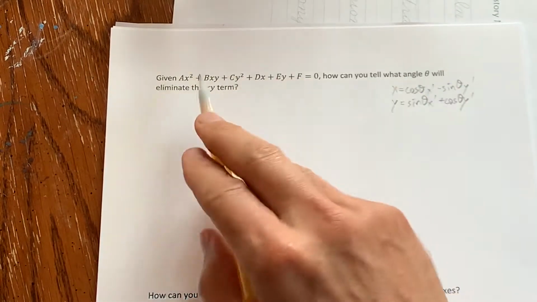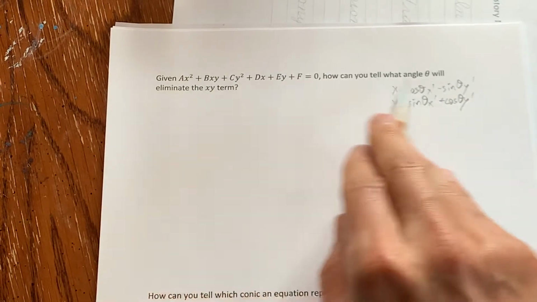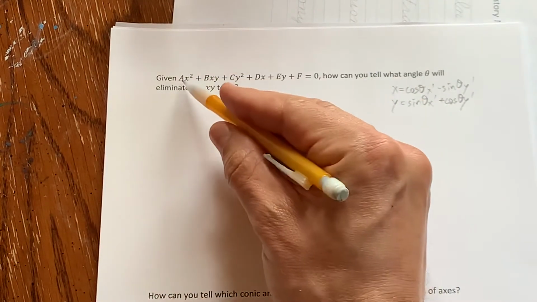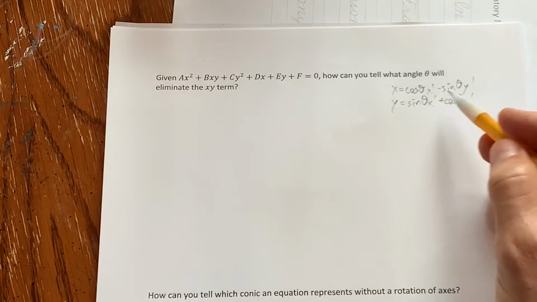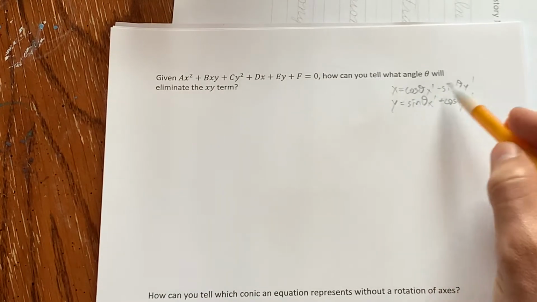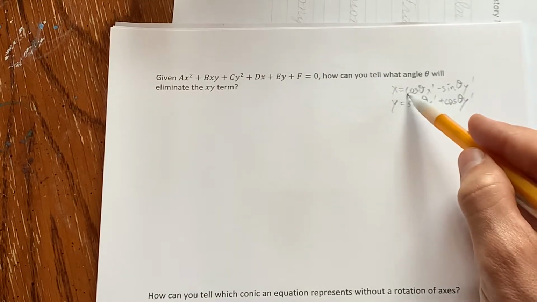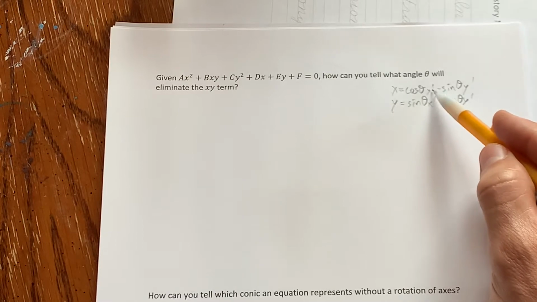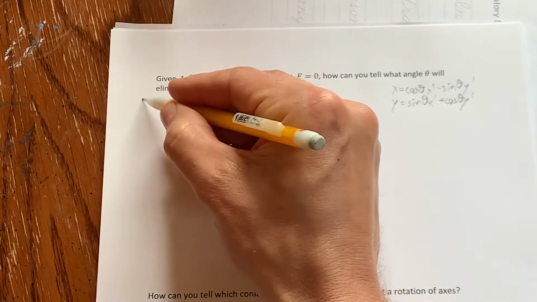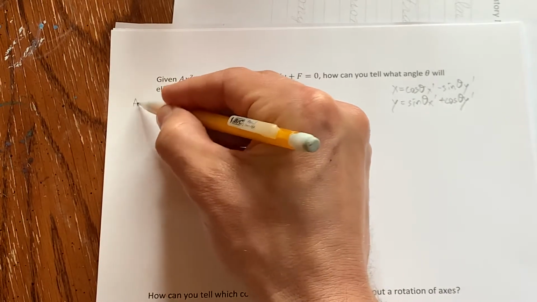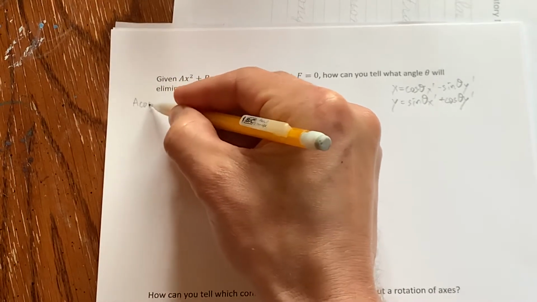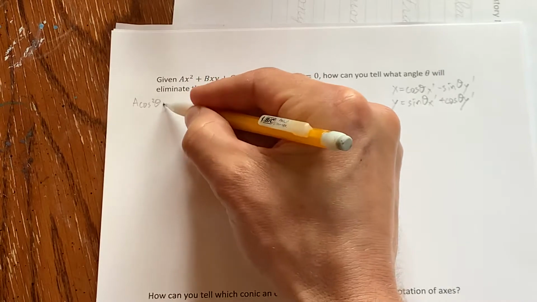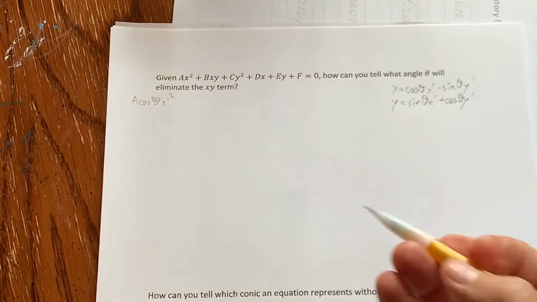What happens if you plug in this equation for x? Well, you're going to get out a times this thing squared. So if you have this whole right side squared, can you see that your x prime squared term is going to be cosine squared x prime squared? So it's going to start out with a cosine squared theta x prime squared, okay?